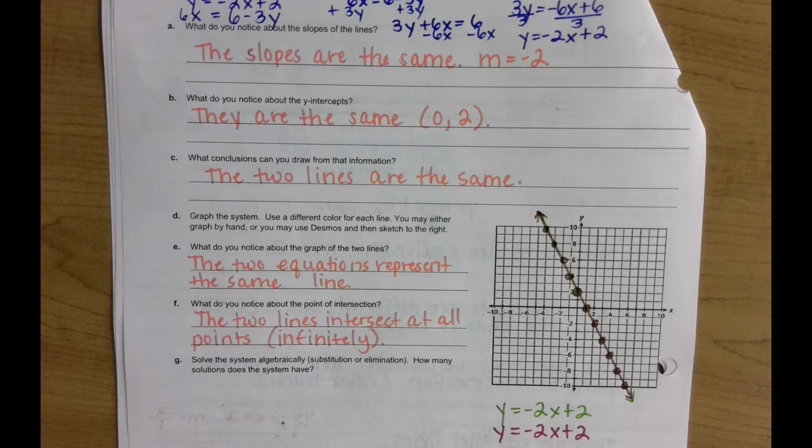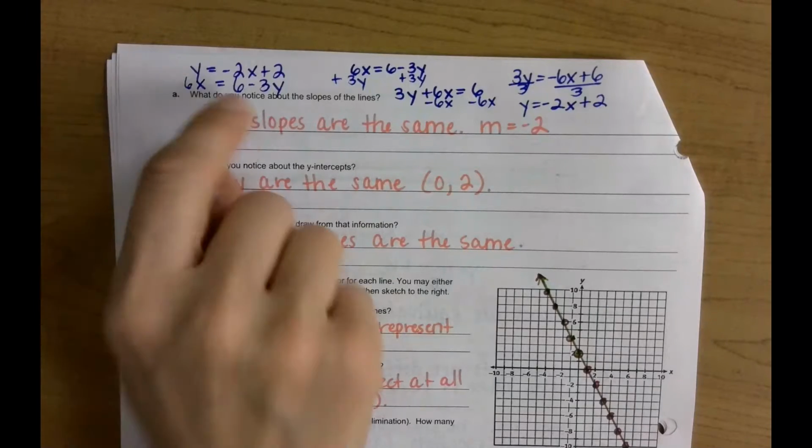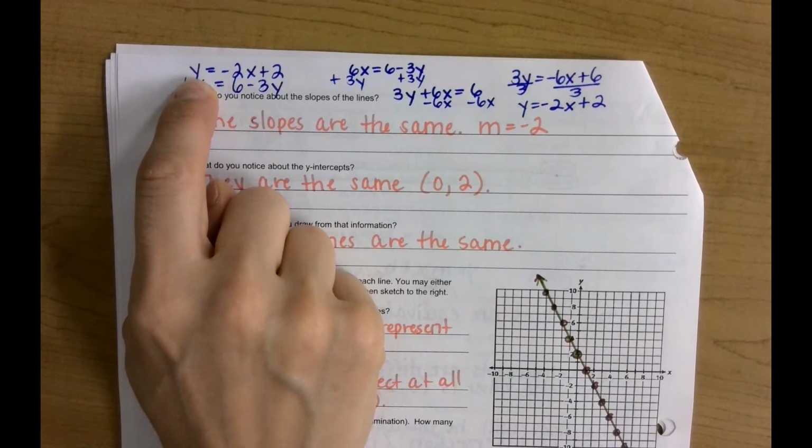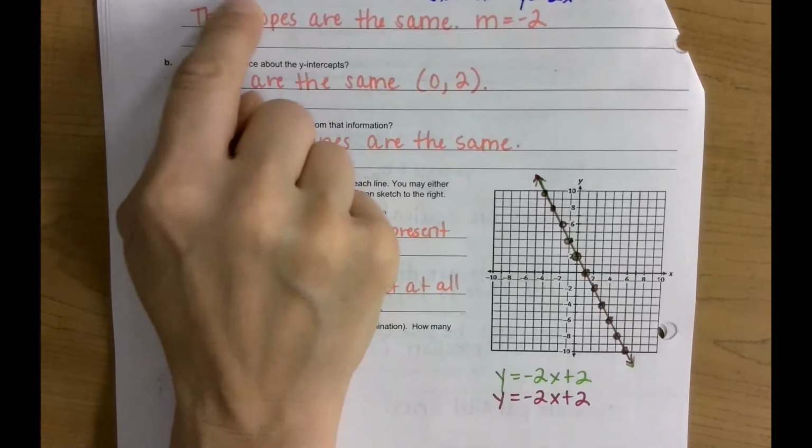Oh, I guess I used substitution on the last one. I'm still waking up right now. So I'm going to use substitution because that's the easiest one. Again, you want to go with the easiest one. When you have a variable isolated, y equals, you want to use substitution. So I'm going to substitute negative 2x plus 2 for y in that second equation.